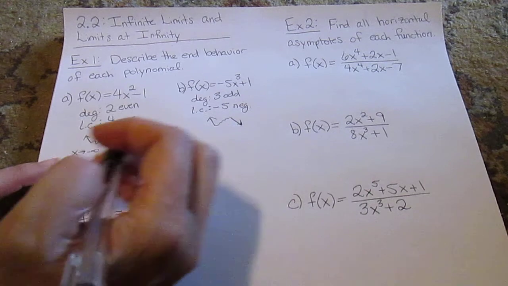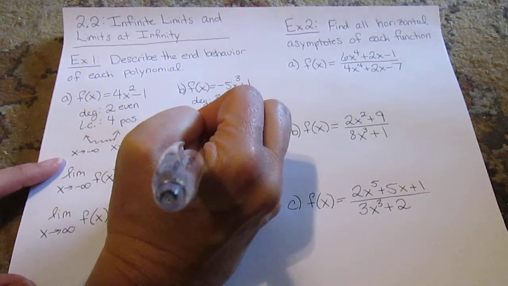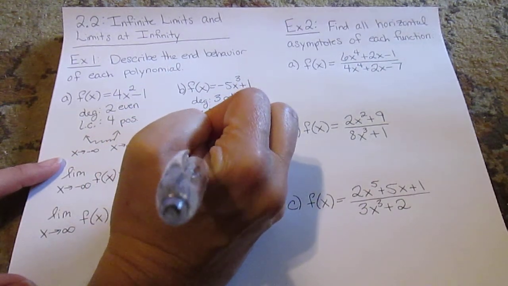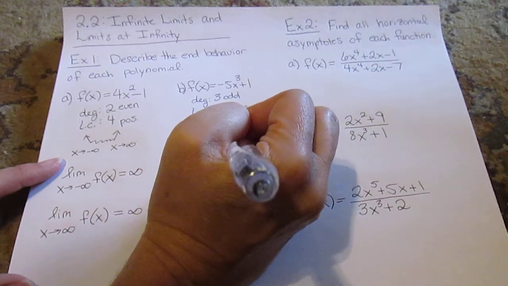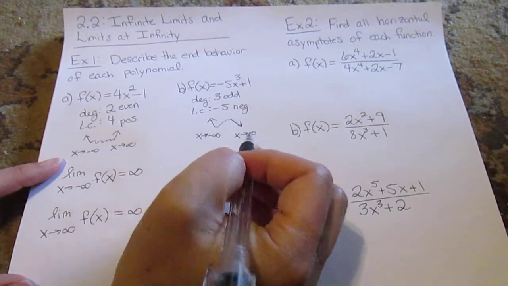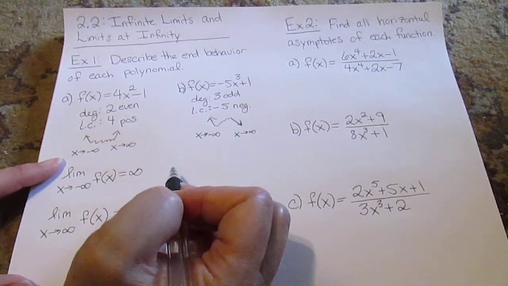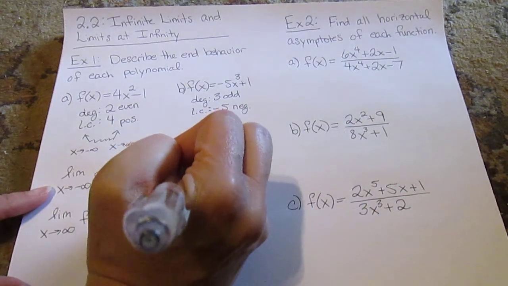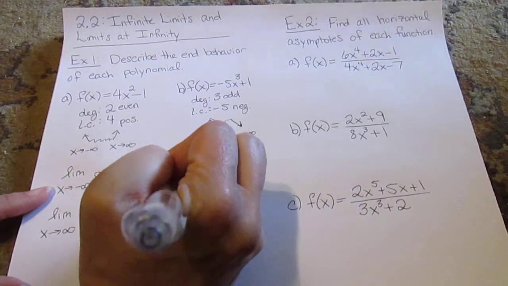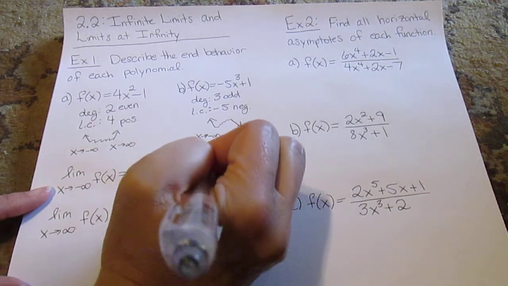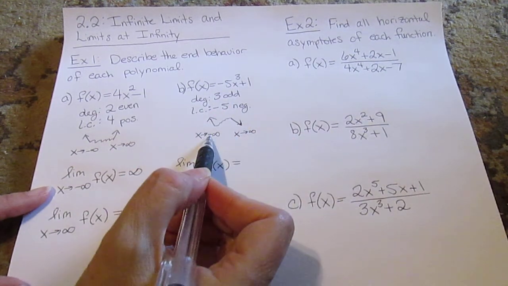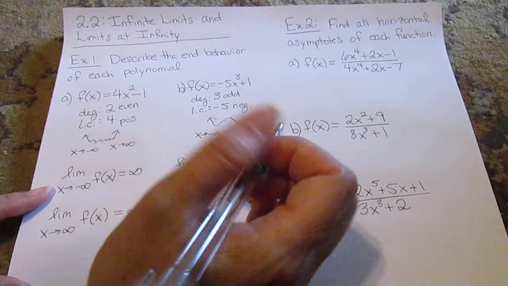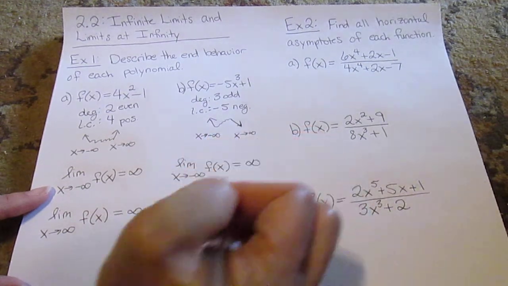Okay, well, again, x going to negative infinity is whatever's happening on the left side, and x going to positive infinity is whatever's happening on the right side. So if I write out my limits, I'll have the limit as x goes to negative infinity of f of x equals, well, the left side was going up, so it's going to positive infinity.